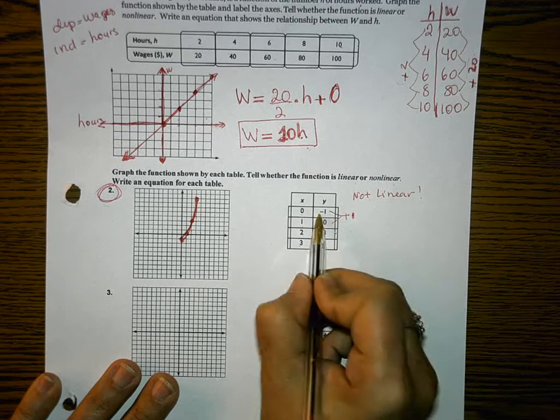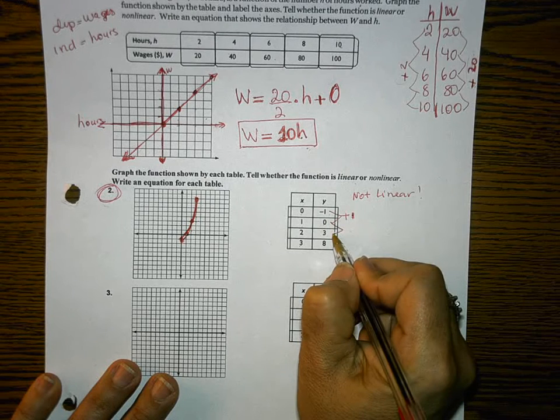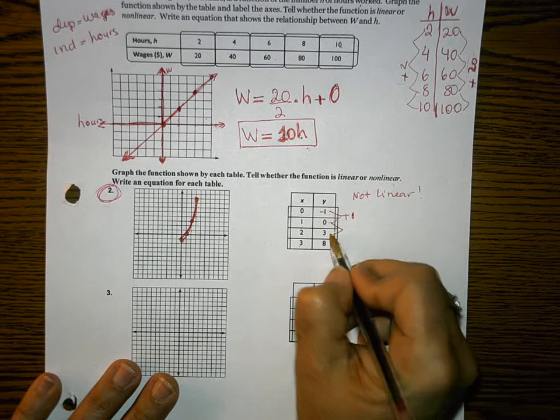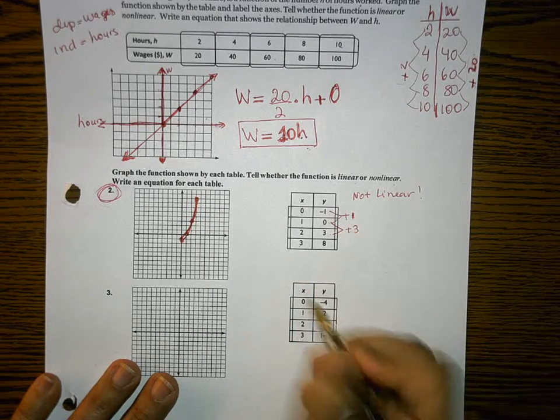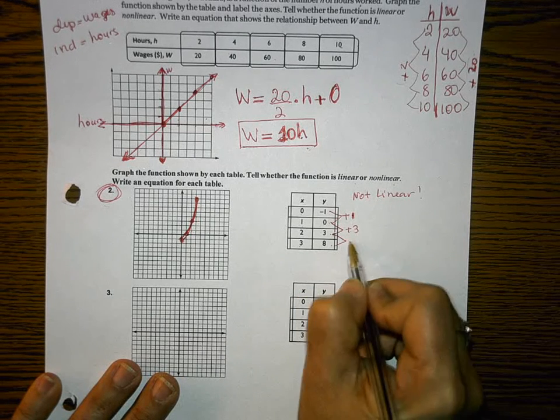Okay? -1 plus a 1 gives me 0. But from 0 to a 3, what do I do to 0 to get to a 3? I would have to add a 3. From 3 to a 8, how do I get it from a 3 to a 8? I would have to add a 5.